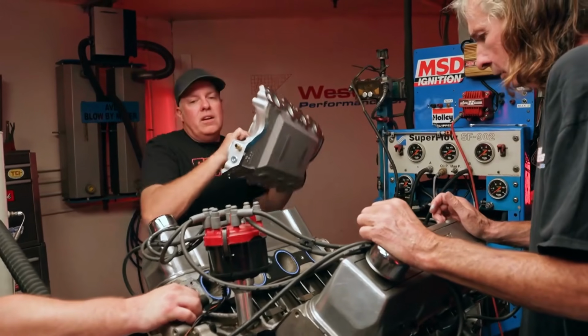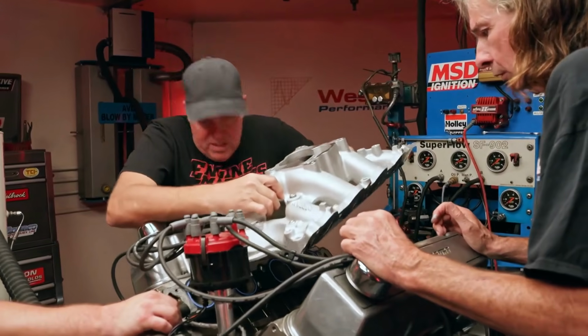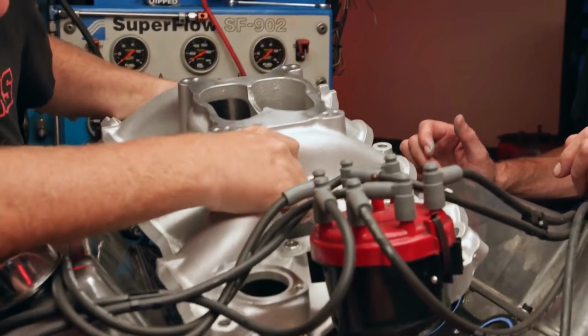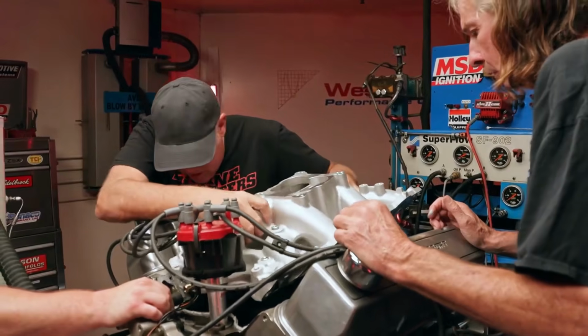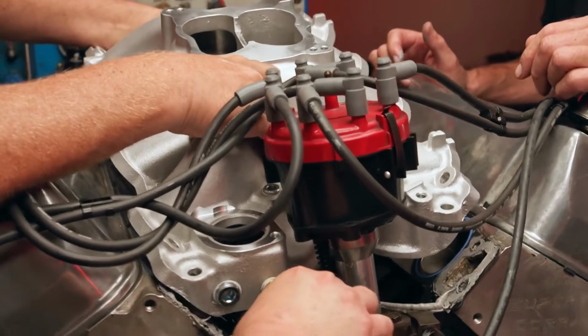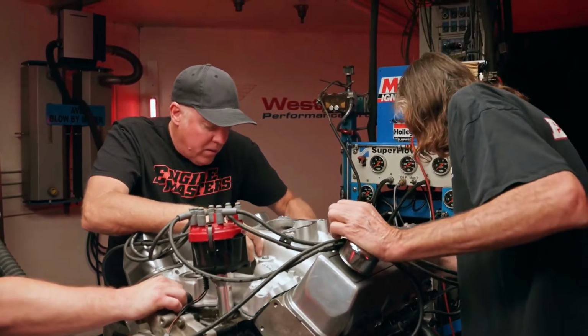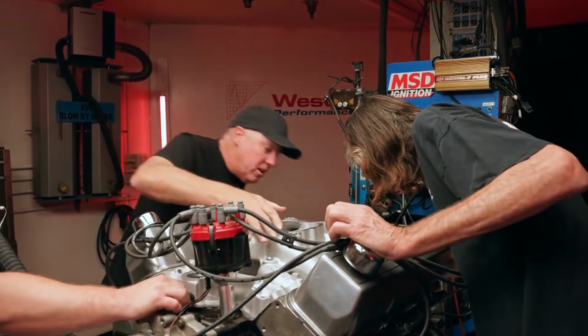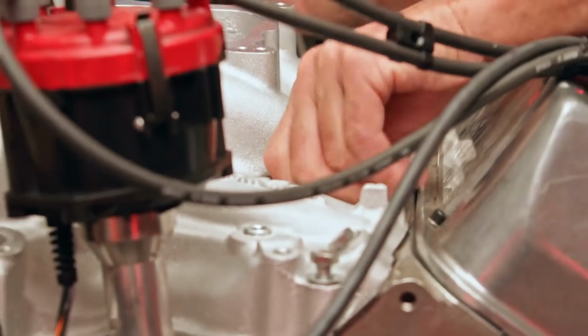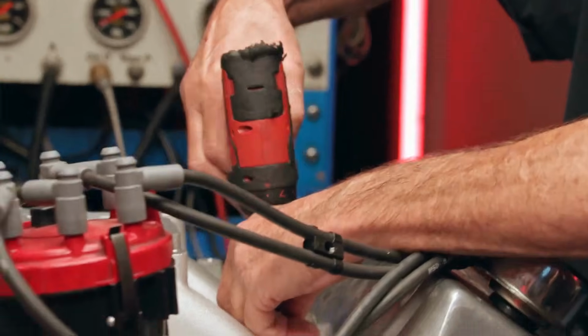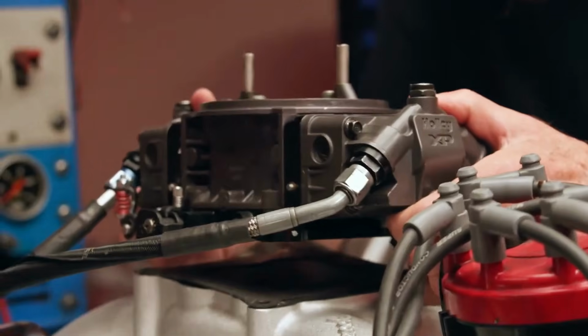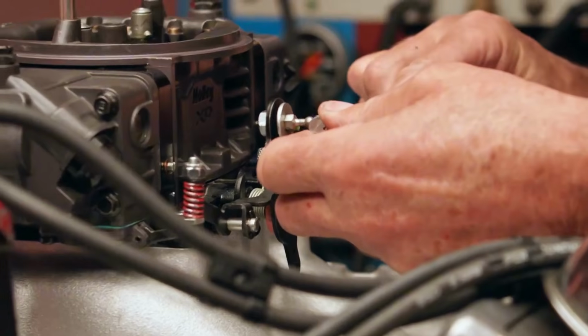All right, the trick on the big block Ford intake installation is to tuck under the distributor and plug it into the water bypass and then go for the plonk straight down. That was pretty good. We just did our intake swap. Now we get to go find out the power of the Edelbrock RPM air gap.